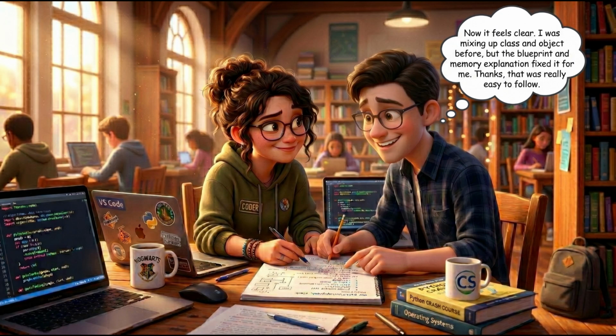Now it feels clear. I was mixing up class and object before, but the blueprint and memory explanation fixed it for me. Thanks, that was really easy to follow.